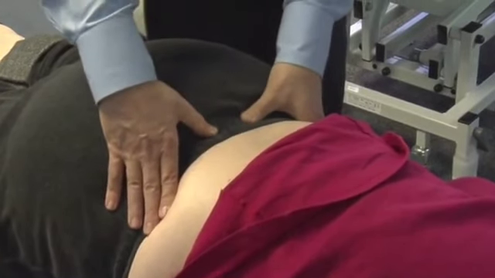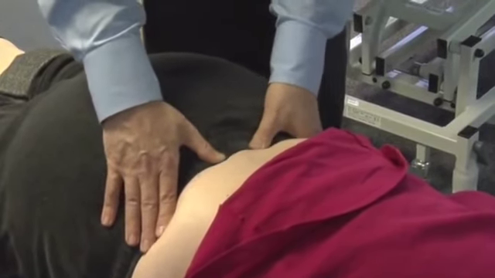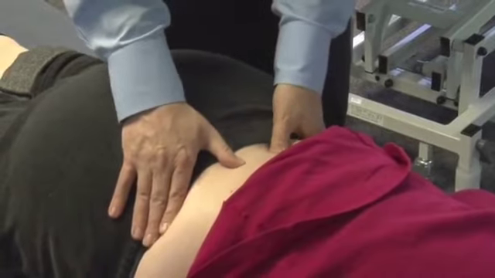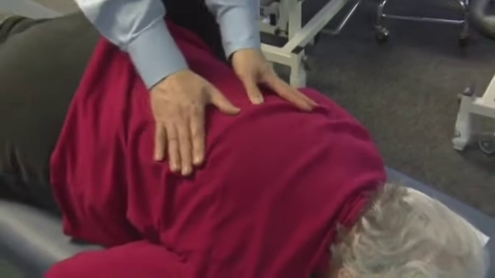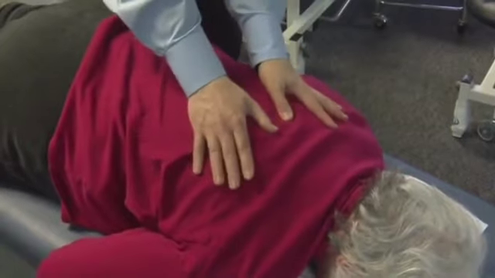She may have a neutral curve in the lumbar spine where it is side bent to the left, rotated to the right, and neutral. And then we can get an idea of her kyphosis, which she does have a little bit of an exaggerated kyphosis, and come up and do the same segmental eval in her thoracic segments.